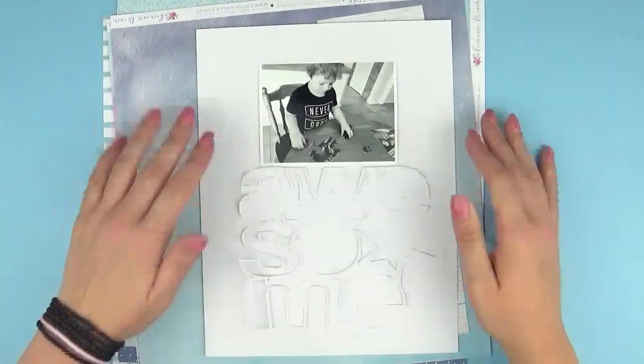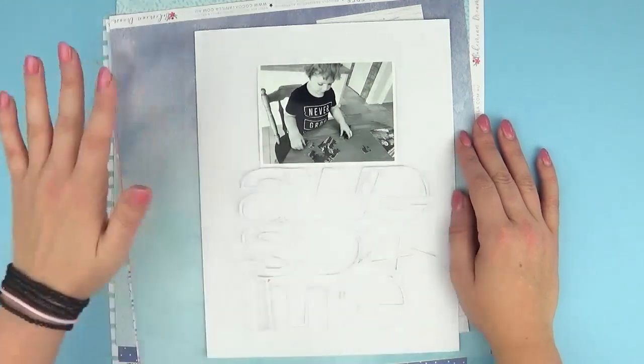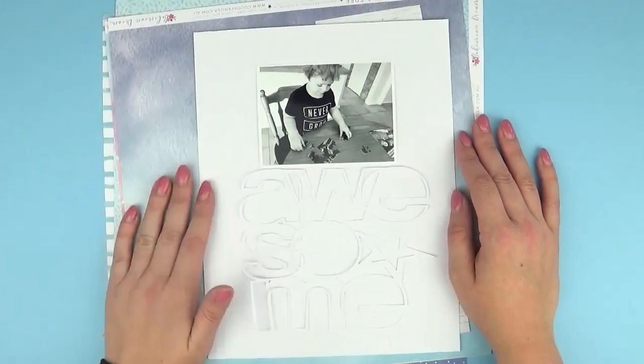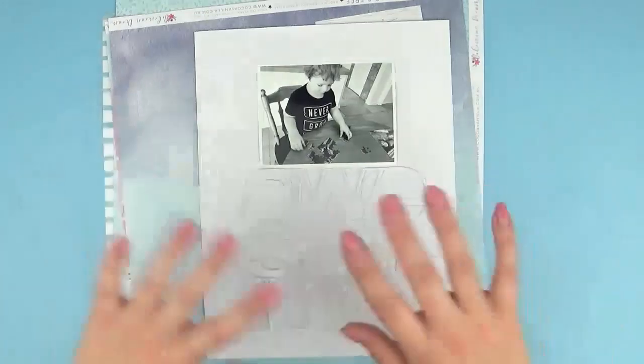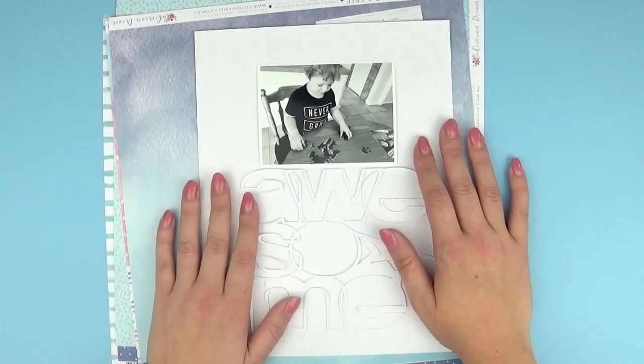So I'm shocking everyone, and I thought I'm going to choose blue, where normally I would choose and gravitate towards pink. So I'm doing a blue layout. I'm going to include pops of black and white in this.